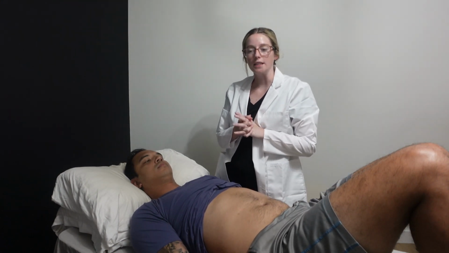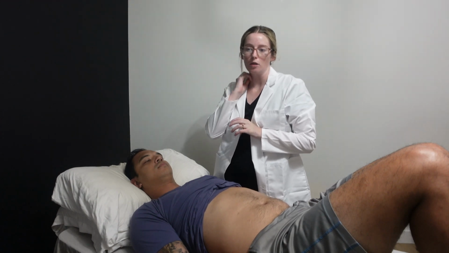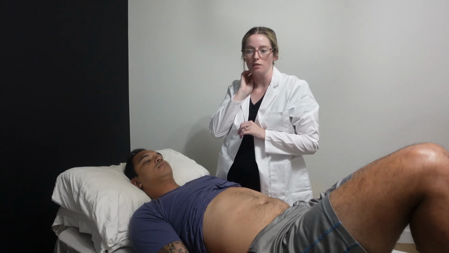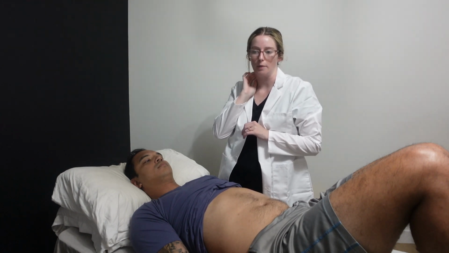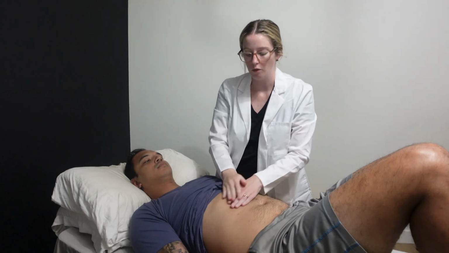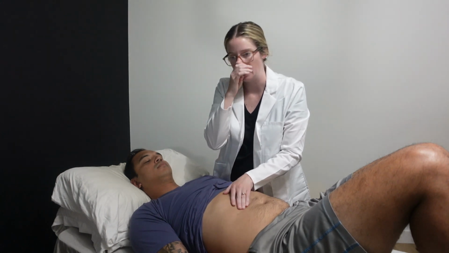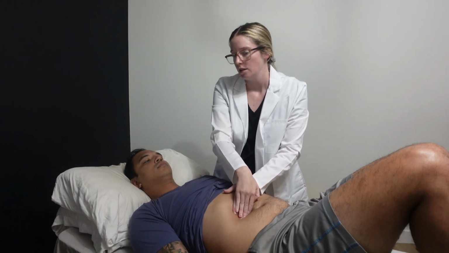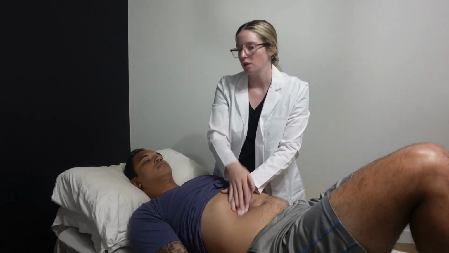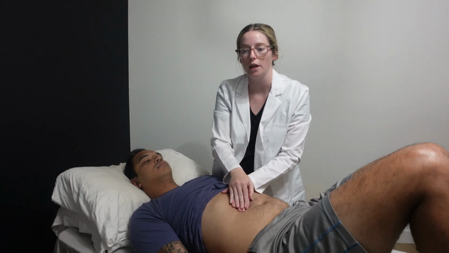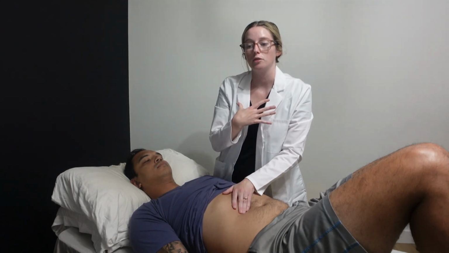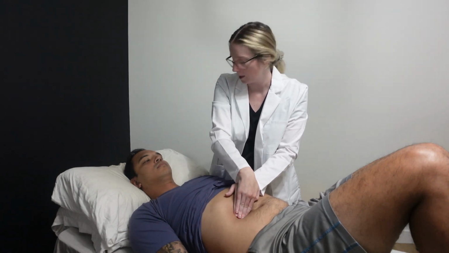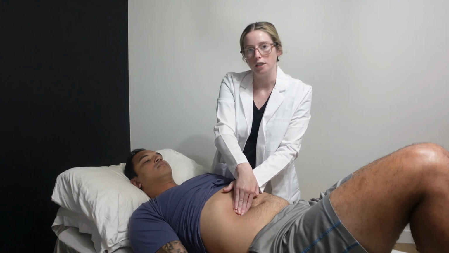Okay, the next test I'm going to do is a test for cholecystitis. It's called Murphy's sign. In the right upper quadrant, I'm going to do that deep palpation over where the gallbladder would be, behind the liver. And I'm going to have the patient take a deep breath in. If there's pain during inspiration and they have to stop due to that pain, it means there could be some inflammation in the gallbladder. So I'm going to push down, take a big deep breath. And he was able to take a full deep breath without any pain.